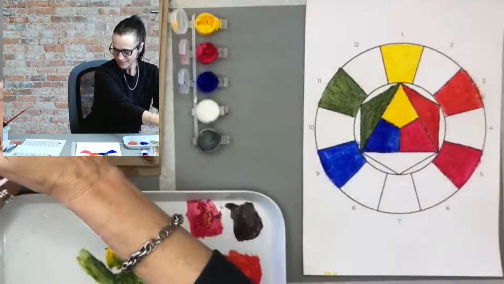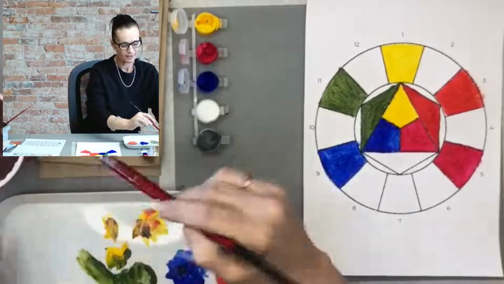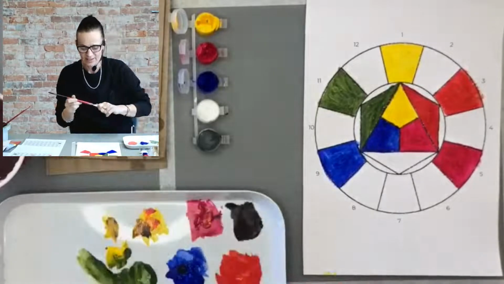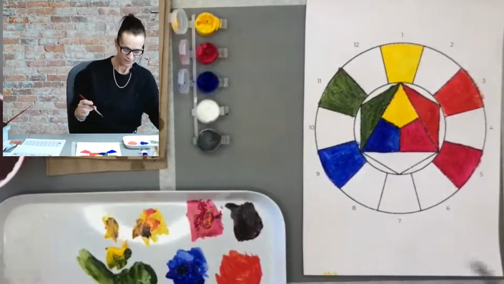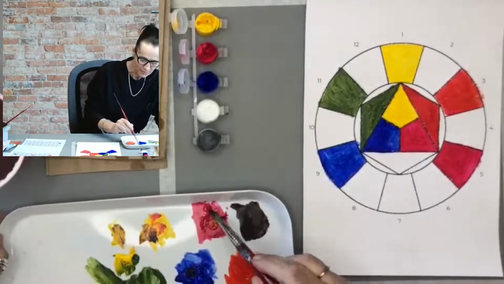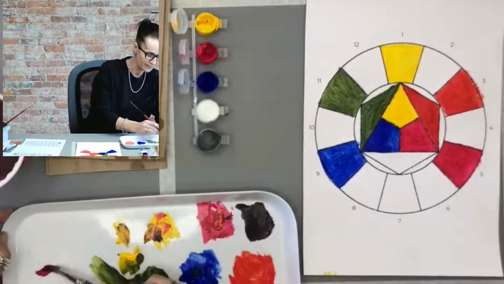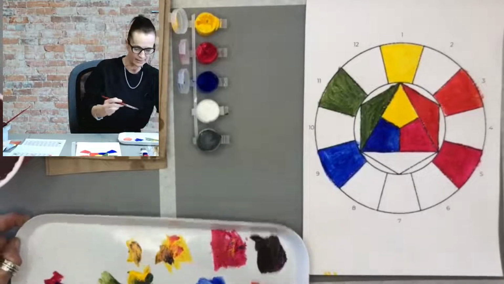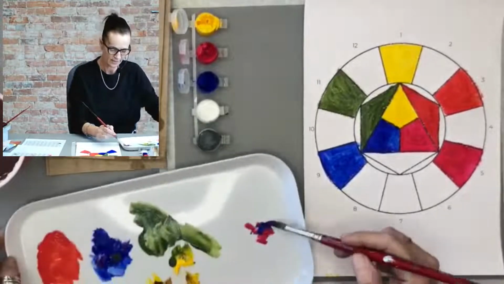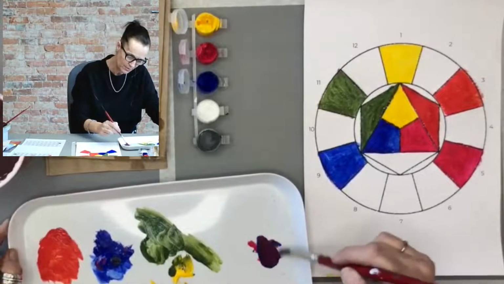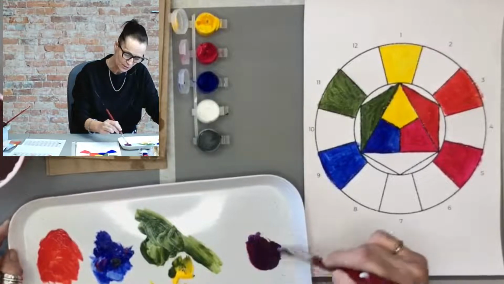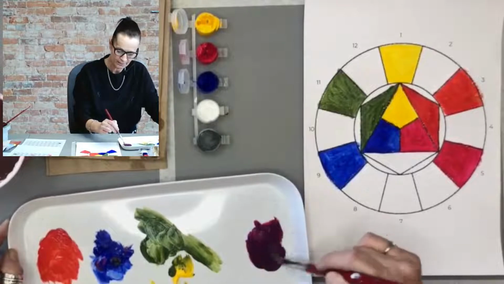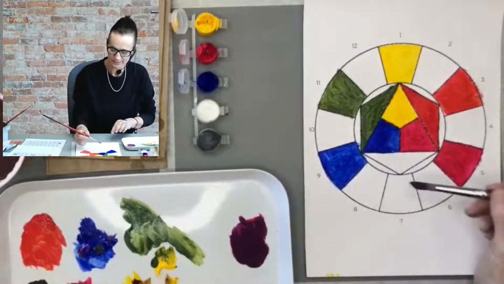Understanding color bias is just absolutely essential when you're dealing with this. So I'm going to pull out my red, and pull out a little bit of blue. I'm kind of messing up my palette here. I'm trying to get a clean side to my palette. Look at this beautiful, beautiful purple that happens here.